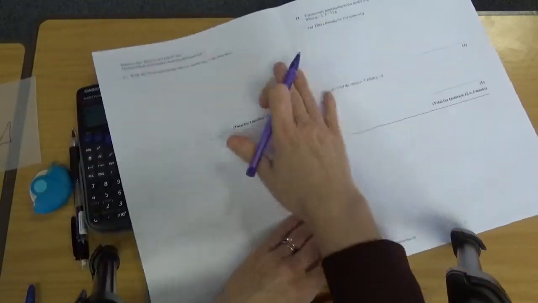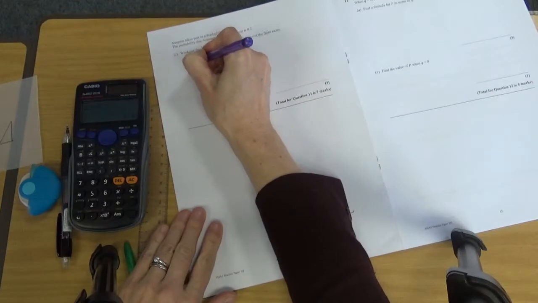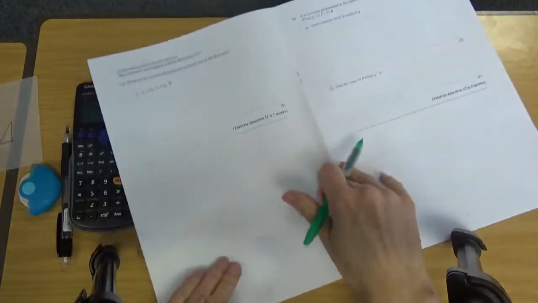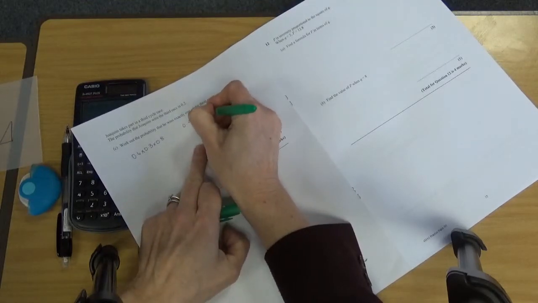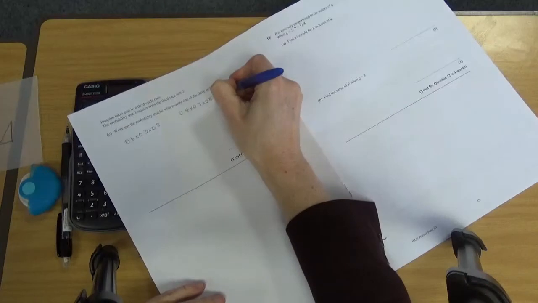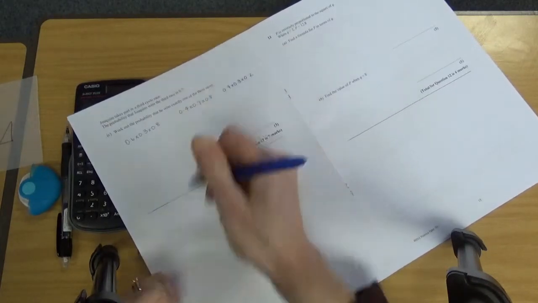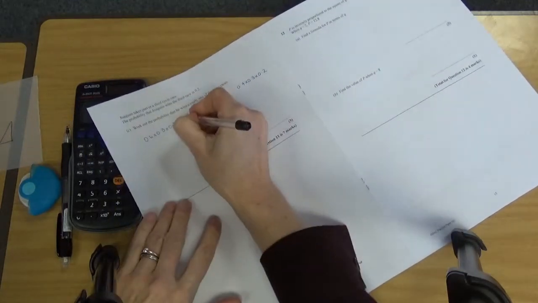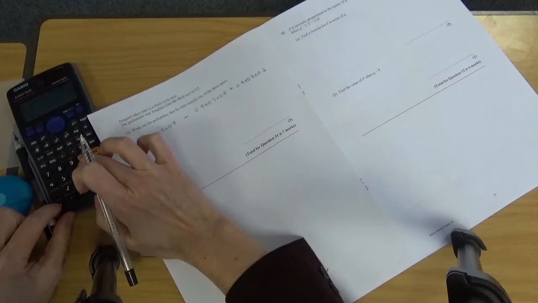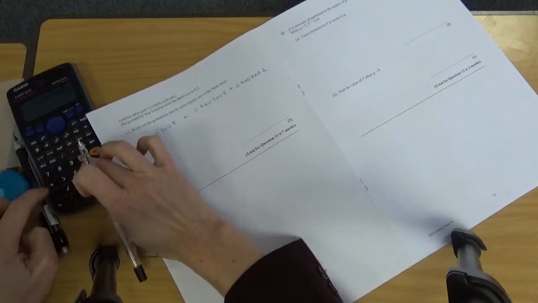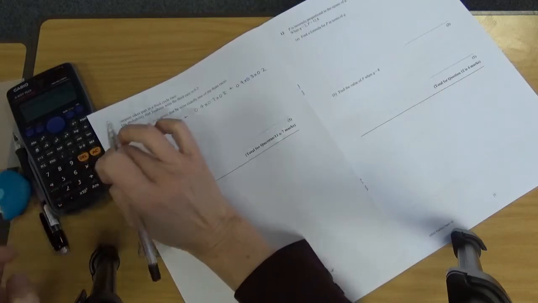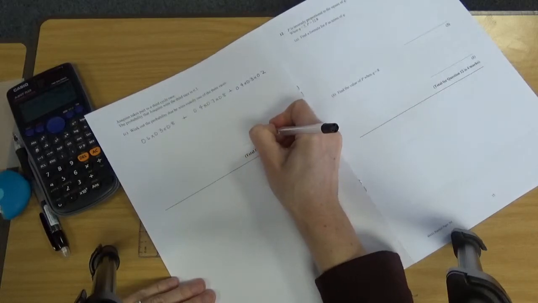So we've got 0.6 times 0.3 times 0.8, then 0.4 times 0.7 times 0.8, and finally 0.4, 0.3, 0.2, and we're going to add up those results. And I get a grand answer of 0.392.